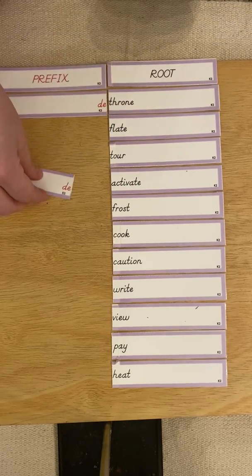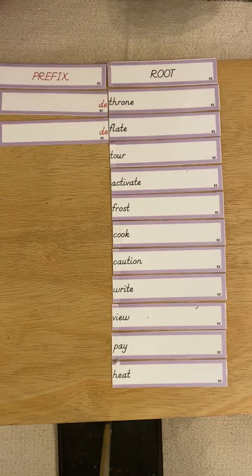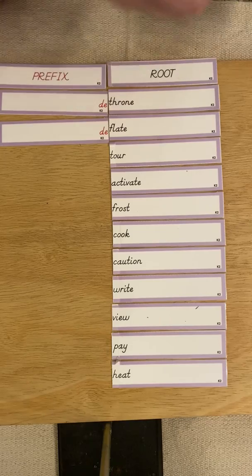We have the word deflate. Deflate, like the tire has been deflated, or I'm going to deflate the tire, or deflate the air balloon, deflate the blow-up pool, which is always a very sad thing when the blow-up pool has to be deflated. That means to take air out of. Okay.